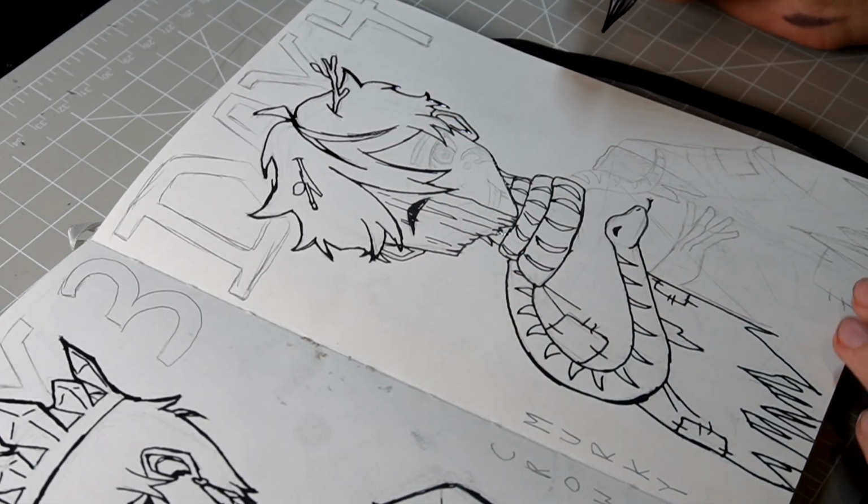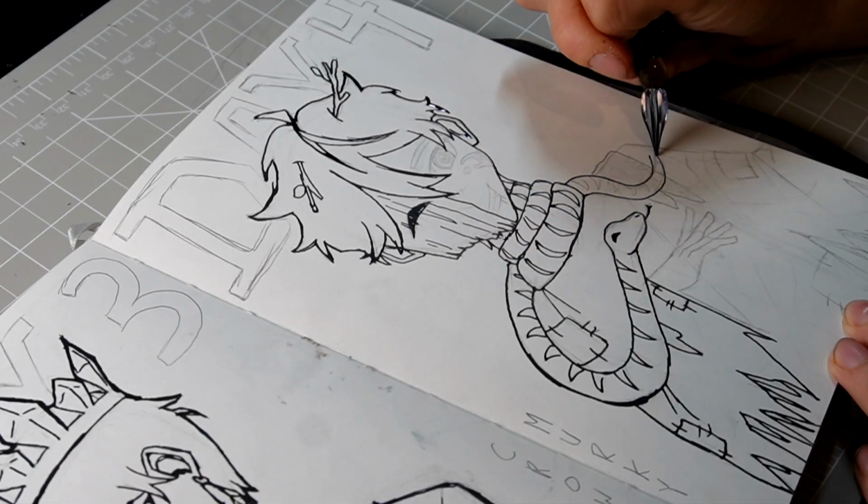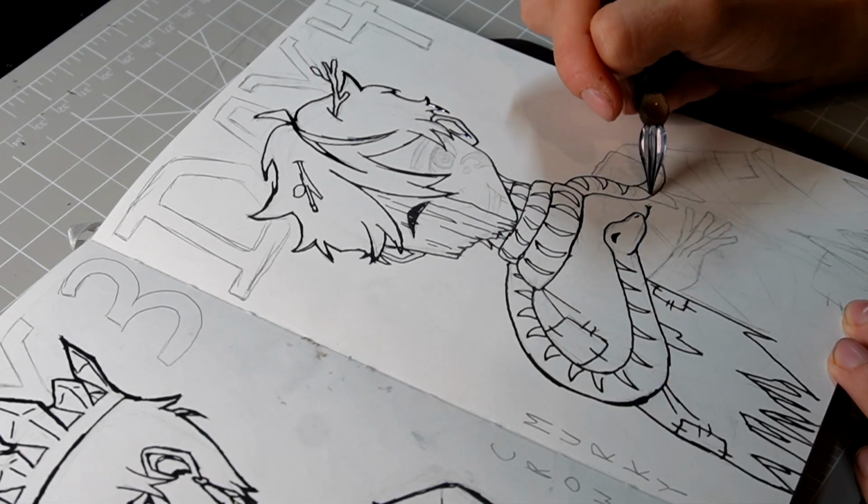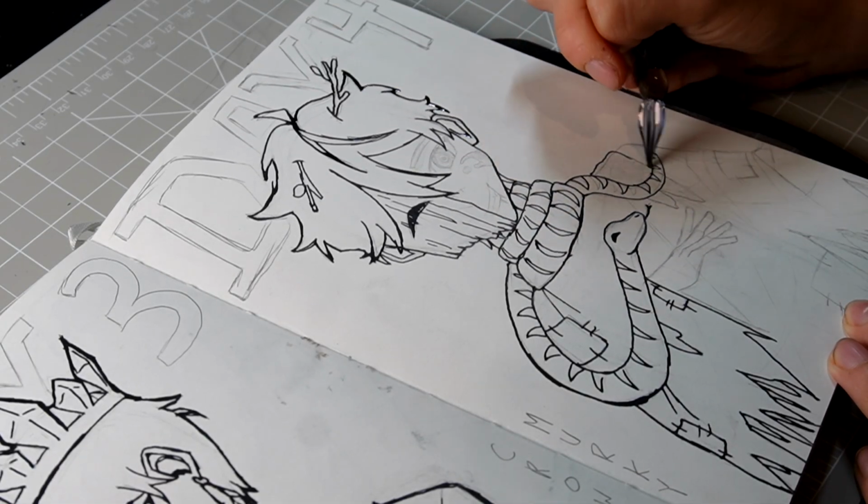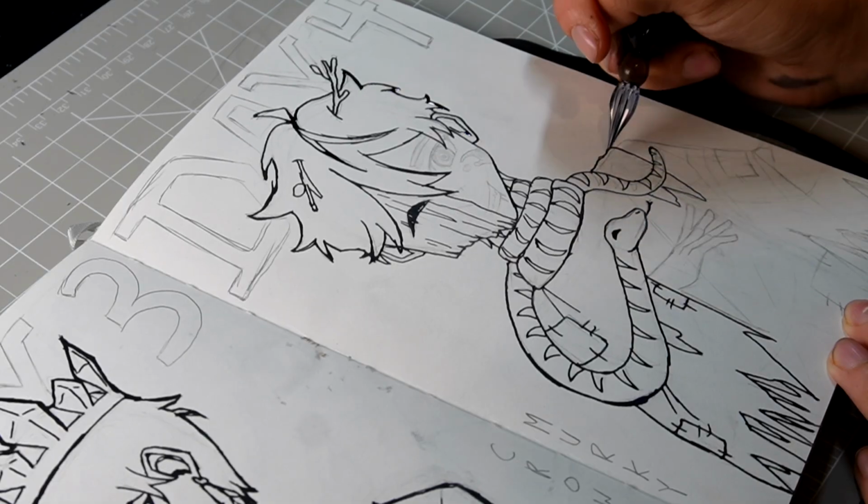This is another one of the designs I really like, and I could totally see myself doing something with him in the future. I just don't know what it would be. Maybe a game or a novel, a comic. I don't know. I think they're all pretty interesting ideas.